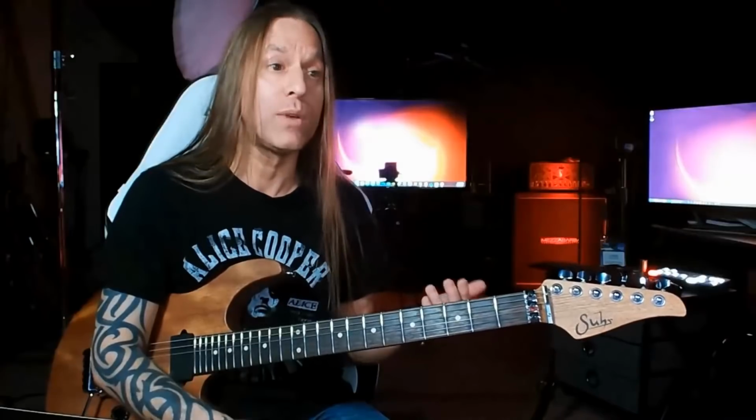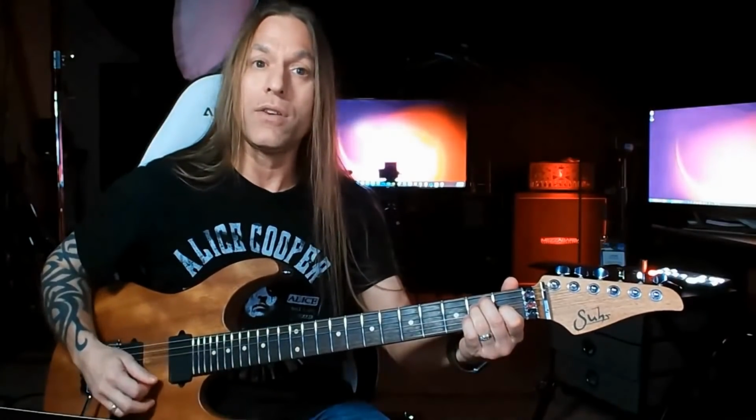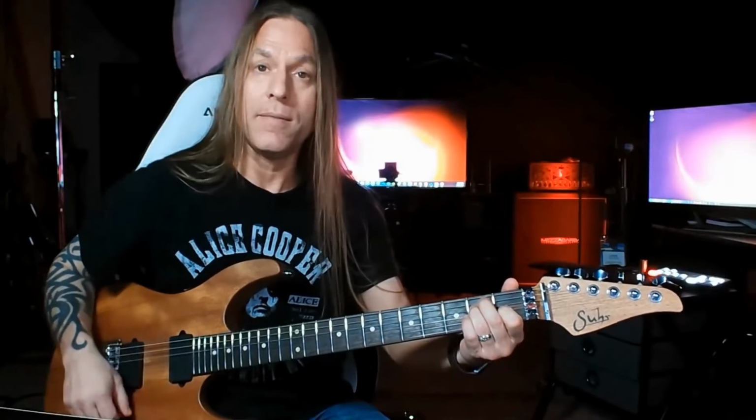So if you summarize all of those notes that I just played, I'm only playing E, G sharp, and B. That's all I'm playing. I'm playing 6 strings, and I'm playing those same 3 notes in what we call octaves. There's an E, there's an E, there's an E. Here's a B, here's a B.